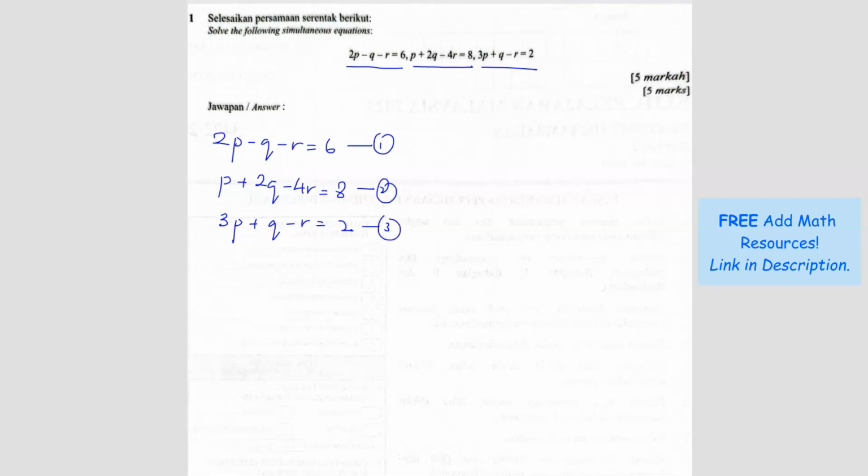So the first equation, I'm going to pair the first and the third. Okay, and then this one is negative, this is positive. So to eliminate, I have to add them together. So first equation plus third equation. What I will get is 2 plus 3, I get 5P. And then negative Q plus positive Q, I get 0 because I eliminate. Then negative R plus negative R, I get negative 2R equals to 6 plus 2 is 8. So I got my fourth equation.